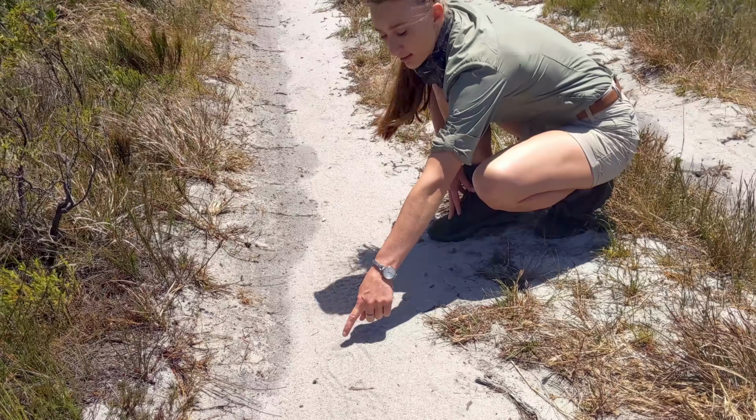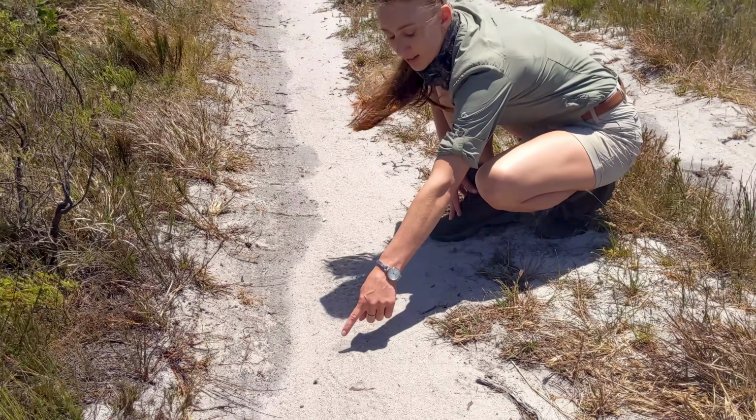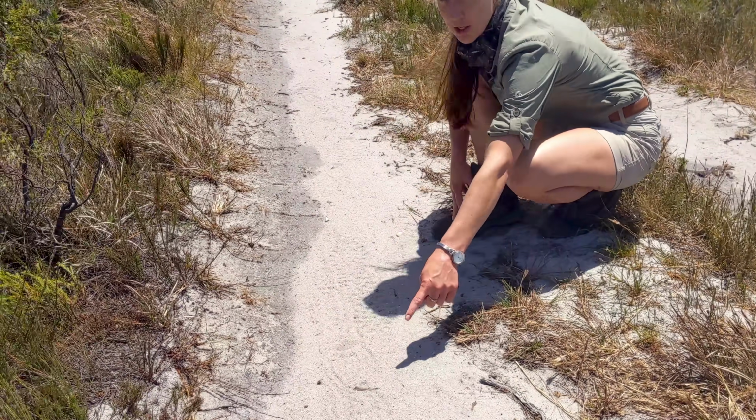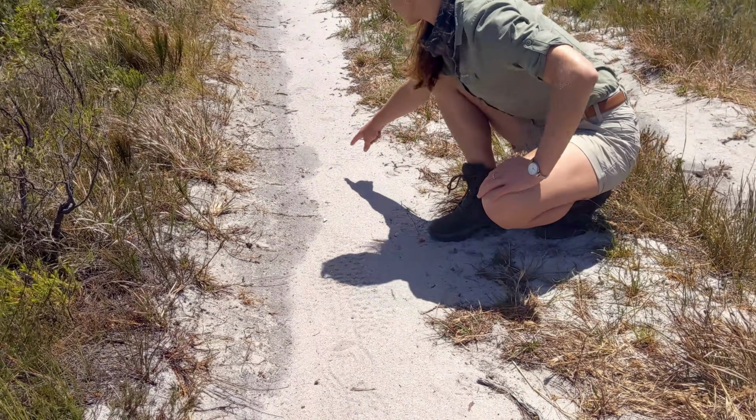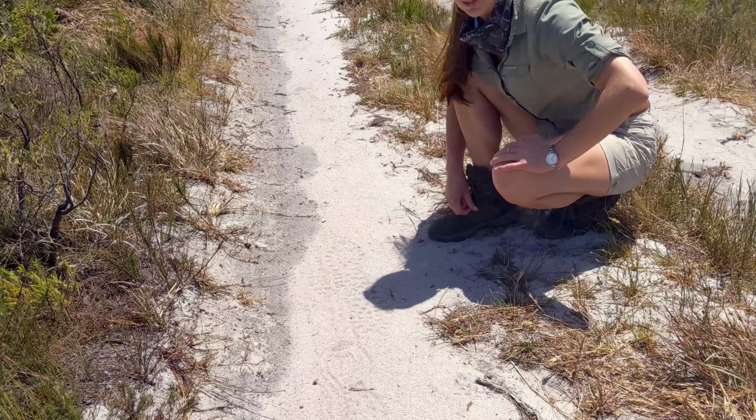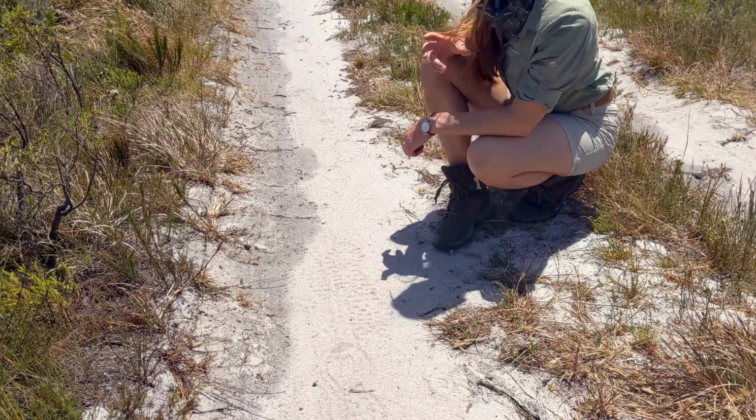You can see that this toe depression here has been left behind while the rest of the print has aged actually quite quickly because of the wind. So he's most likely jogging because his toe off depressions are so pronounced. The sun hasn't quite evaporated all of that moisture yet.